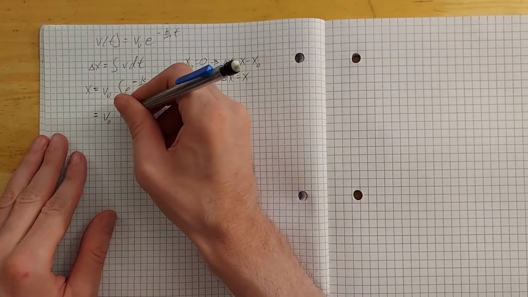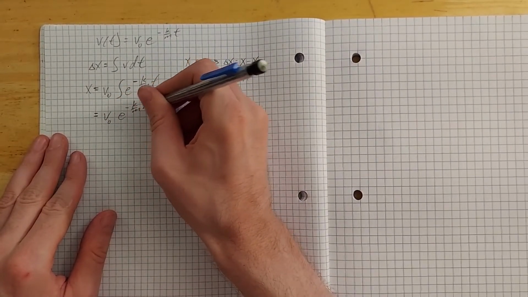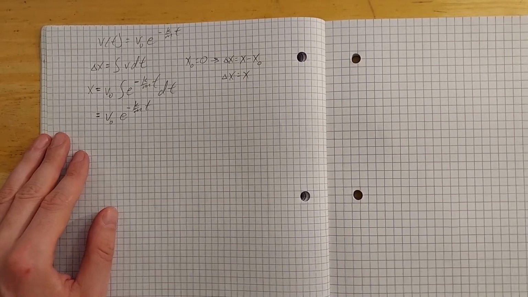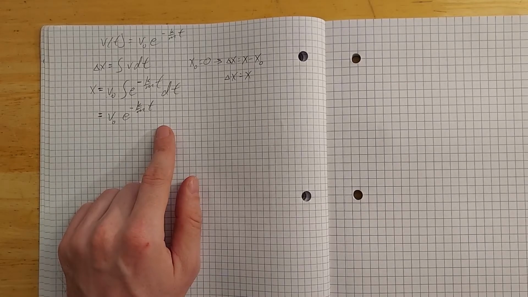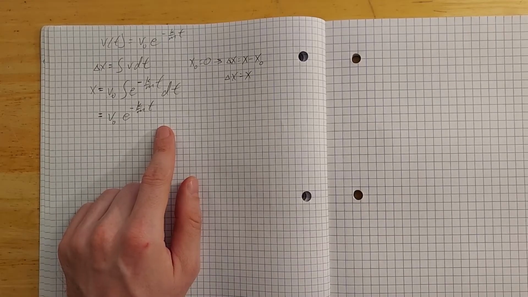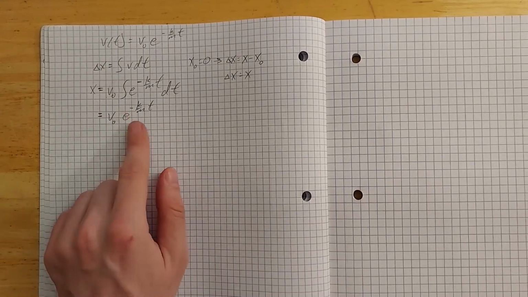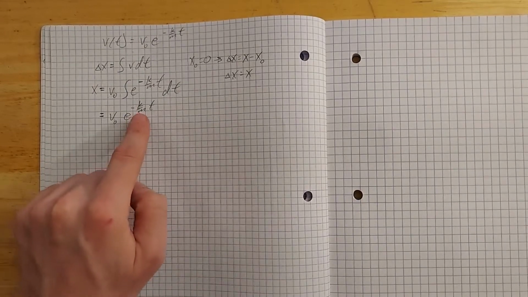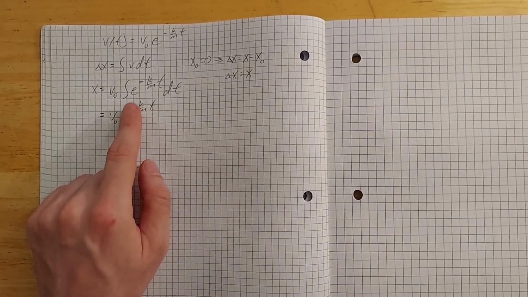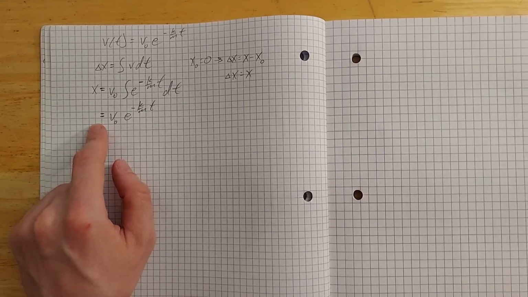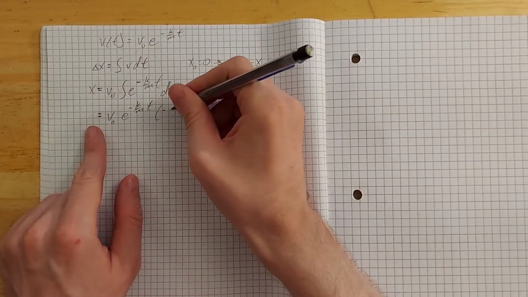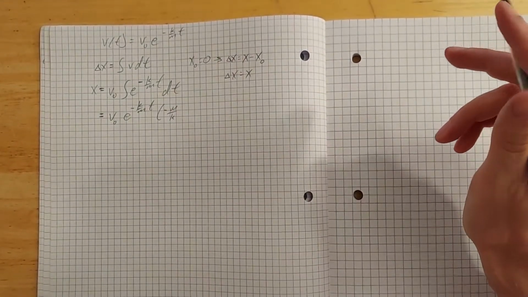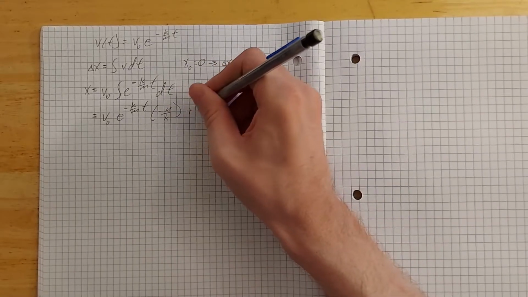So we get v naught e to the negative k over m t. Now we need to multiply by something to make this work. What we want is something where when we take the derivative of it, we get back to this. When we take the derivative of this, we're going to bring down a negative k over m. So we need to cancel out that negative k over m. What would do that? A negative m over k. That would do that. And of course, plus c.